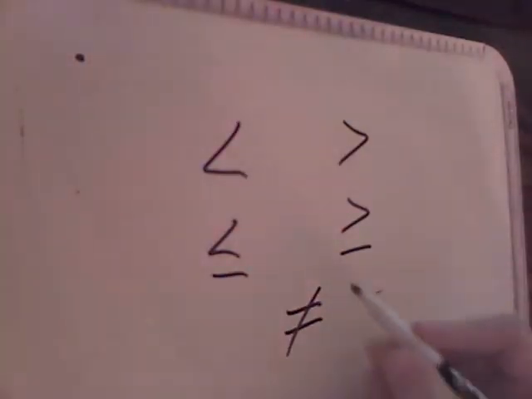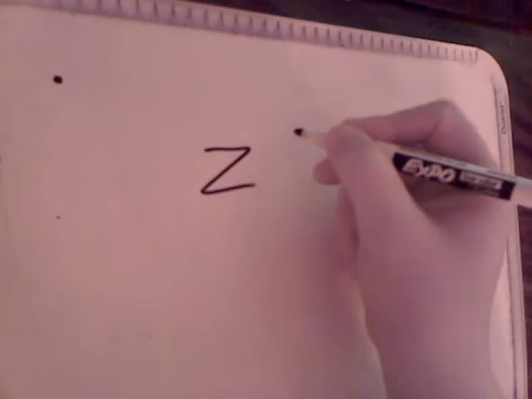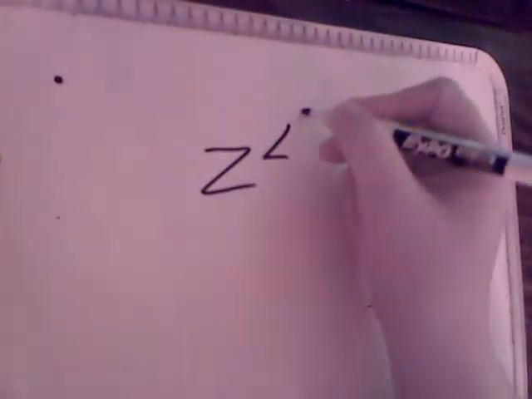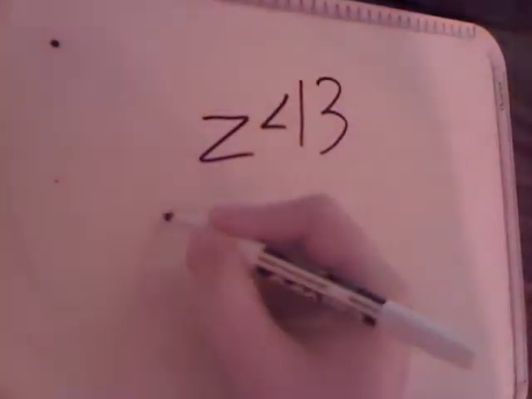These are signs that mean inequalities. This is the sign that means equality. Inequalities. Alright. Let's take a look at graphing an inequality. Let's say that you have this: z < 13. To graph this, we're going to want to put this on a number line.